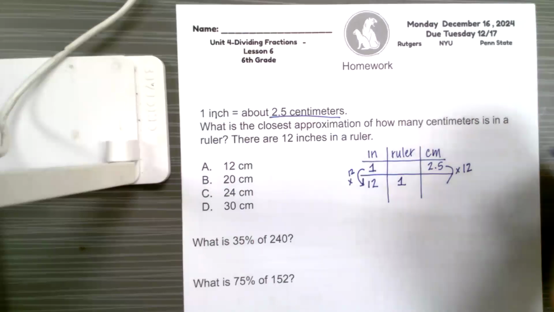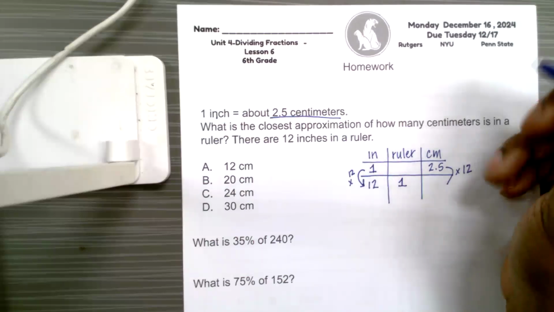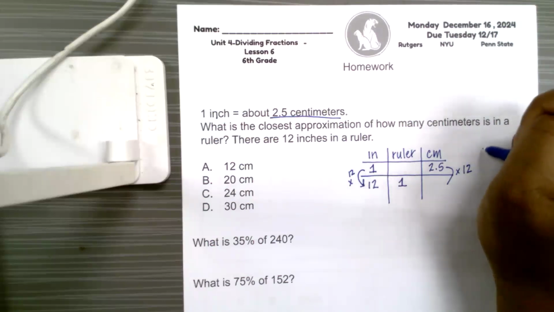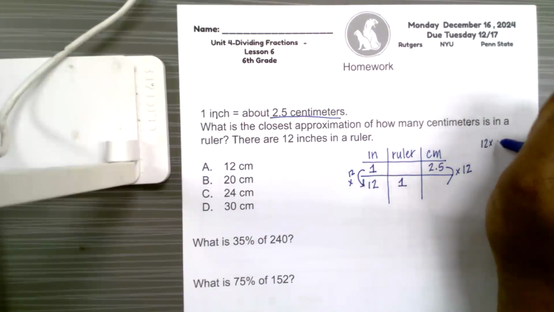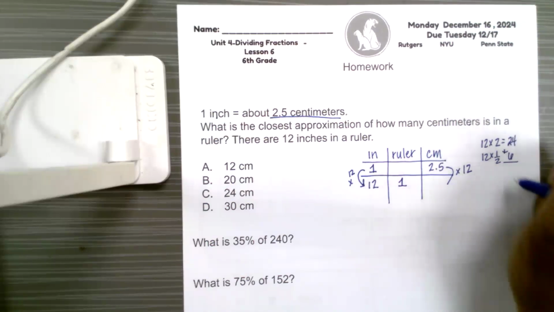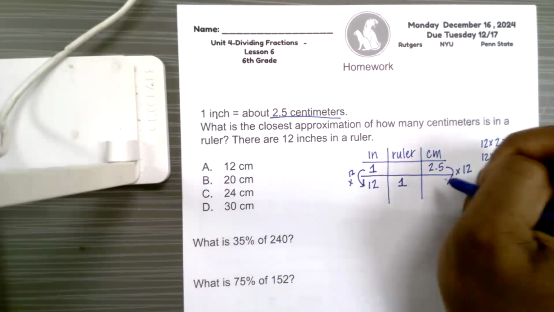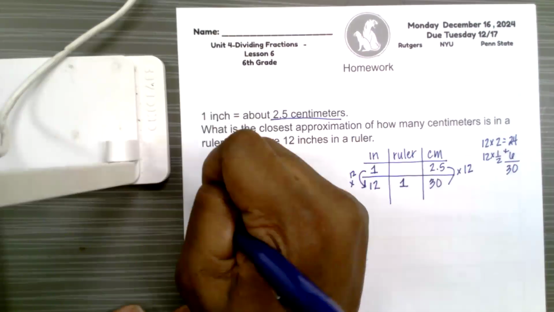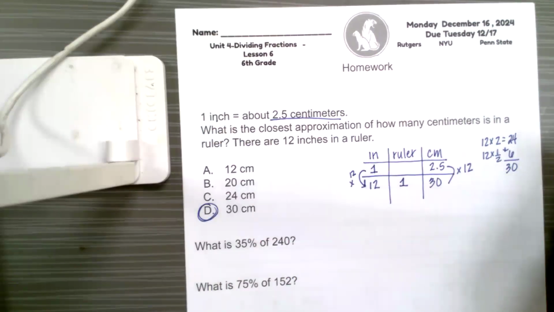2.5 times 12 is 2.5 groups of 12. So 2 groups of 12 is 12 times 2, and a half of 12 is 12 times 1/2. And that's 24, and that's 6. 24 plus 6 is 30. So roughly about 30 centimeters. And that's how I got my answer.